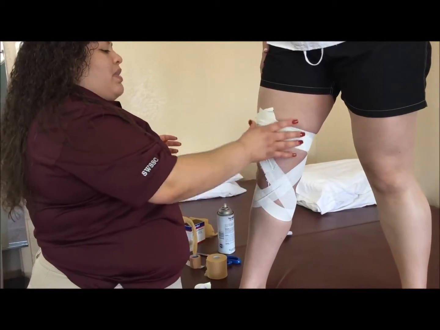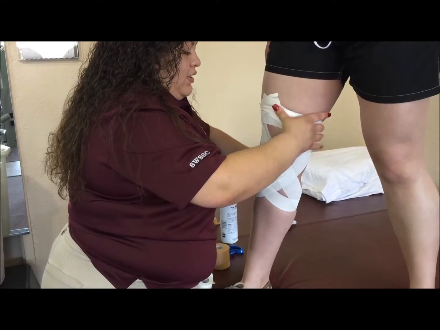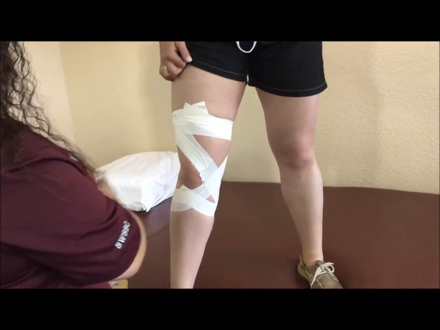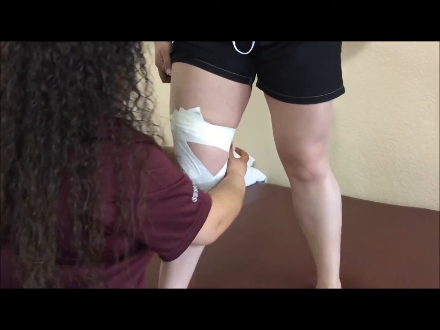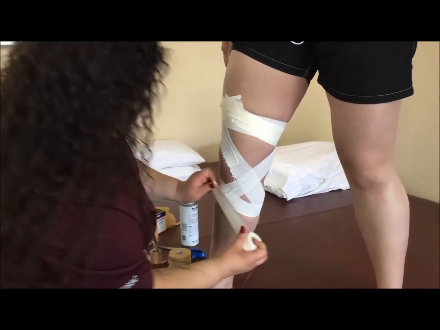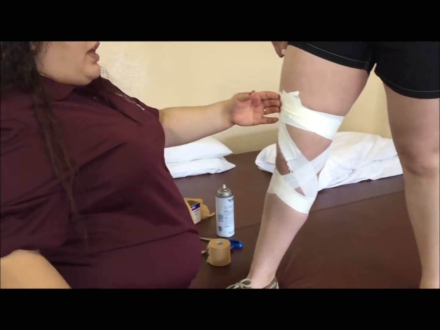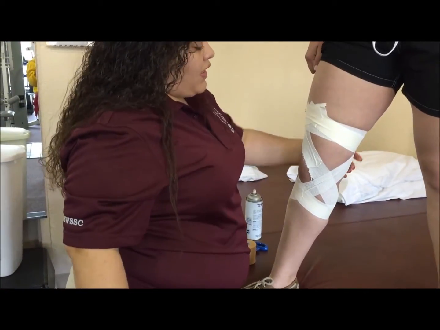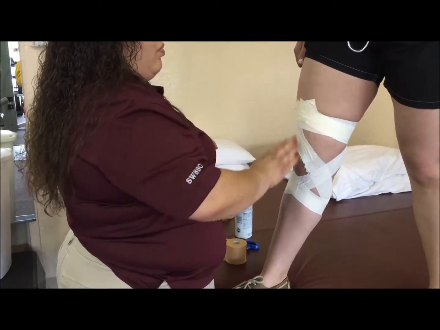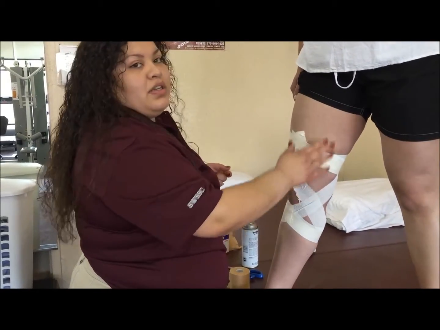You want to make this X design about 3 times, and this will provide a little bit of stability to that medial side of the leg. And then you just close it off with some more of your white tape. Just like that. And then if you'd like to, you can also cover it up with another, different stretch kind of tape, so that when she goes to play, it doesn't rub down or get in the way.